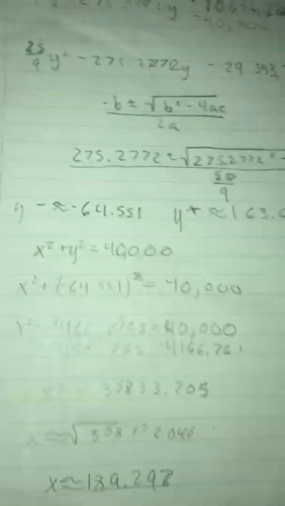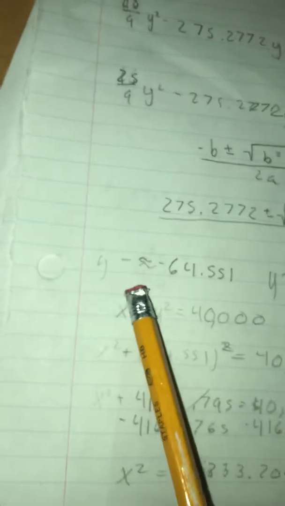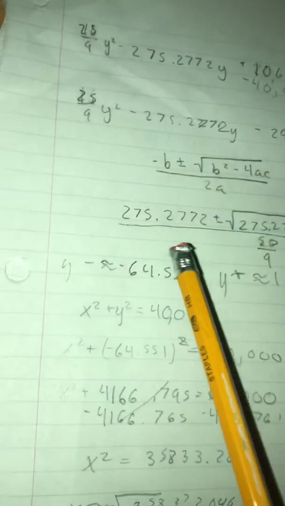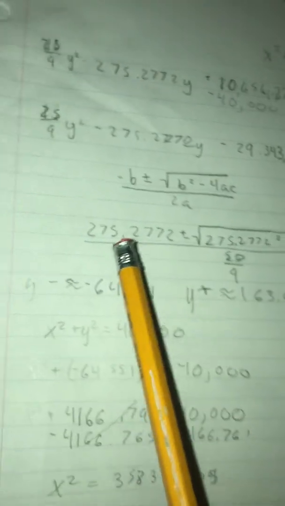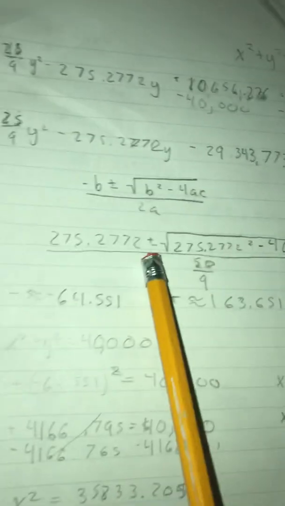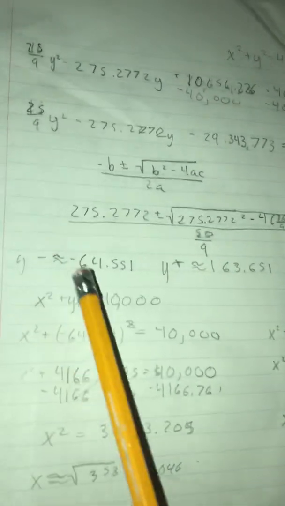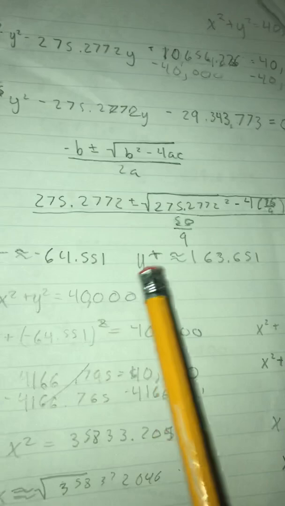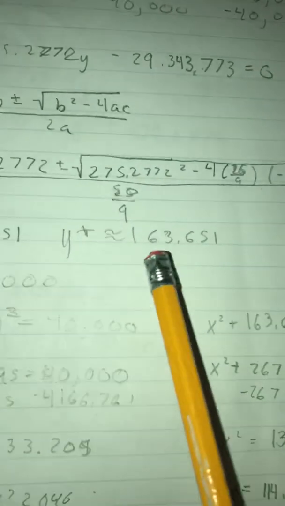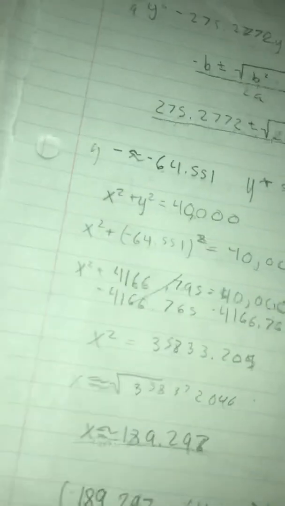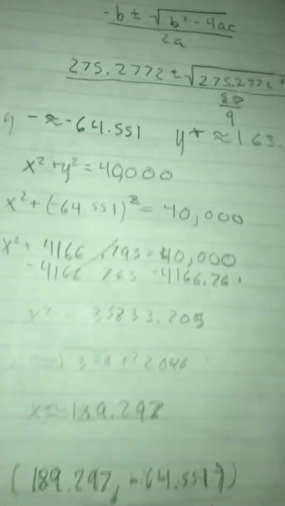So I plugged that into the calculator, and subtracting the square root from b, it would be negative 64.551, and adding it would become 163.651.